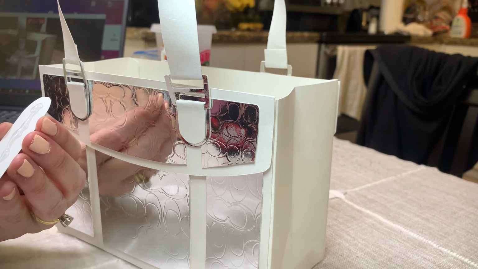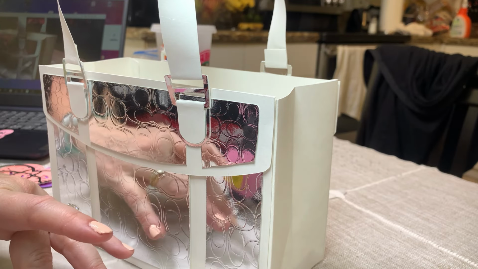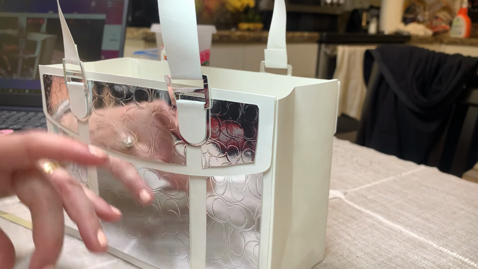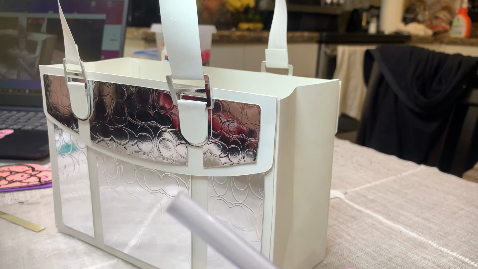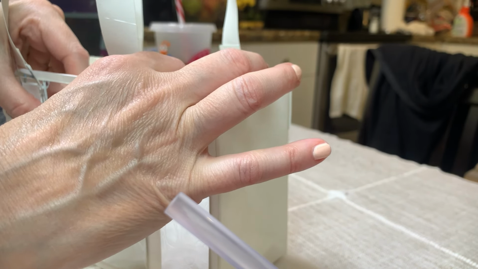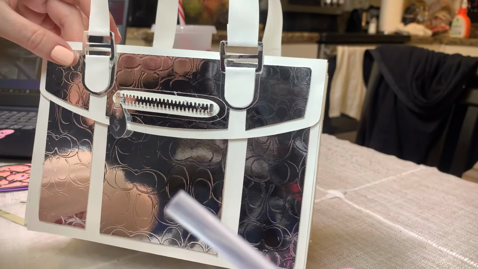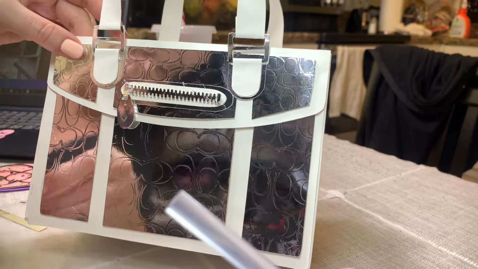And remember, you just kind of want to put it in the middle. Oops, I'm going to push this down, because when you push on it, it's going to come out the sides. Okay, and let's just hold it there for a second. Isn't that cute? Let me get some of that glue.